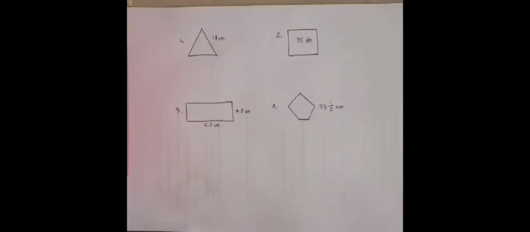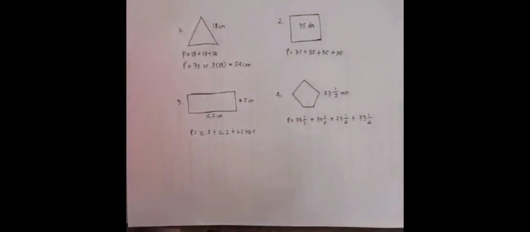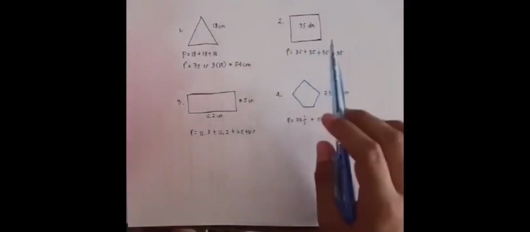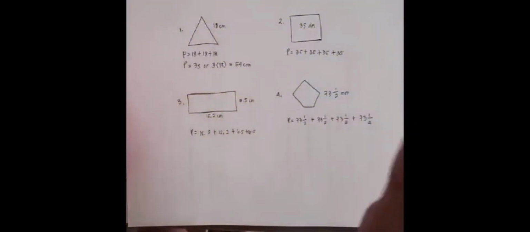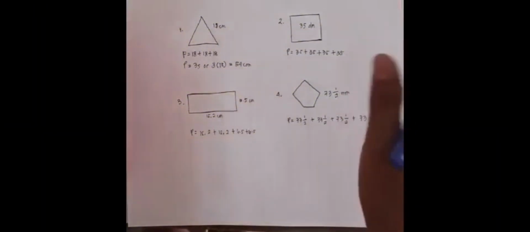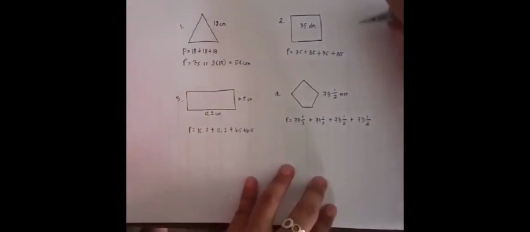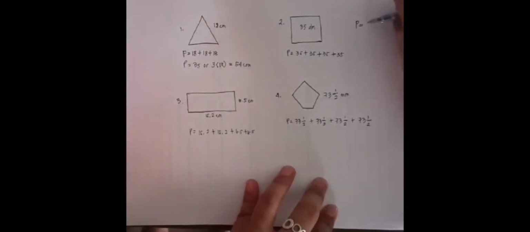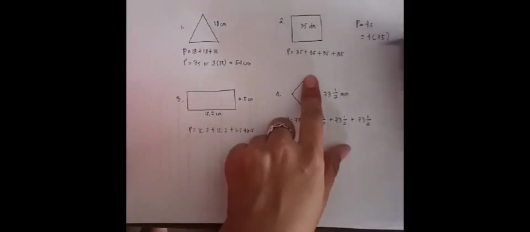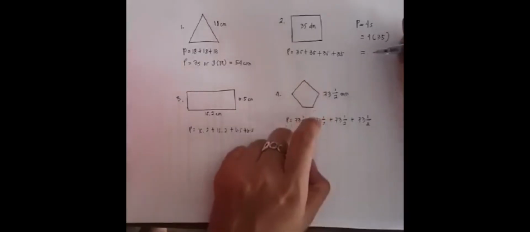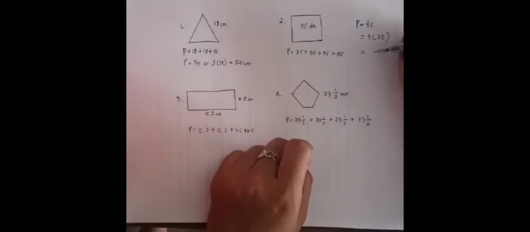So the figures either have, and now a square has 4 congruent sides. So instead of adding it 35 plus 35 plus 35 plus 35, obviously it's much easier to simply multiply the side by 4. So it goes like this. P is equals to 4 sides equals 4 times 35. So the perimeter of a square is 140 millimeters.